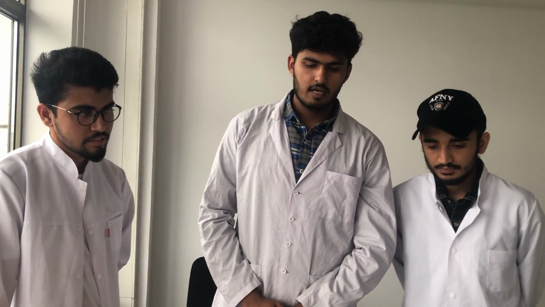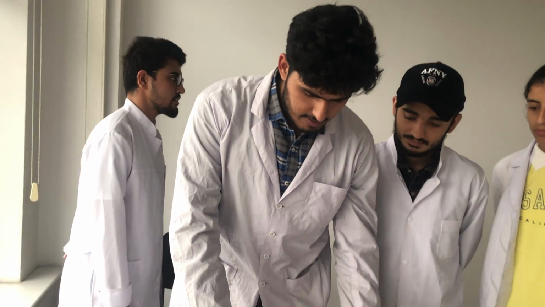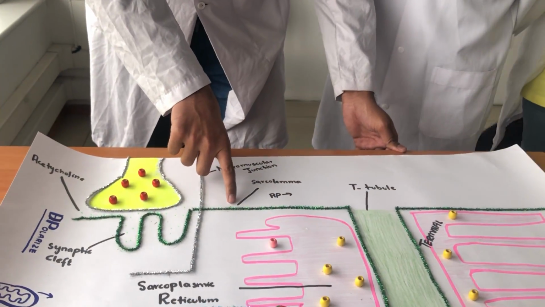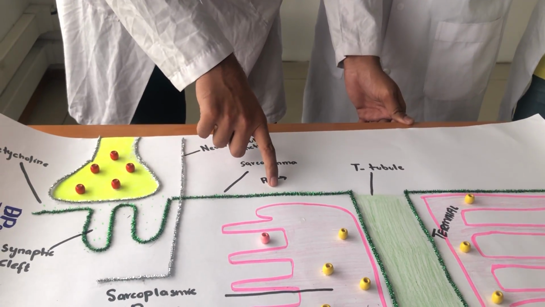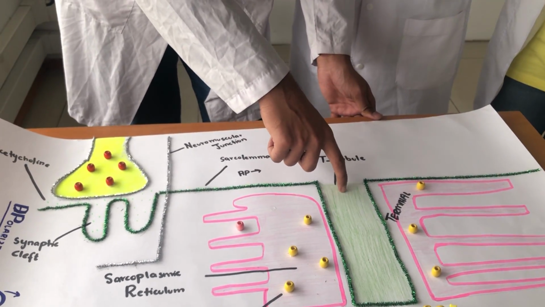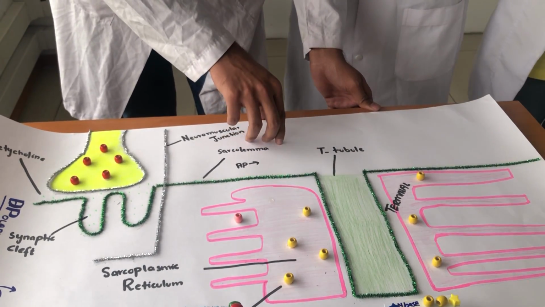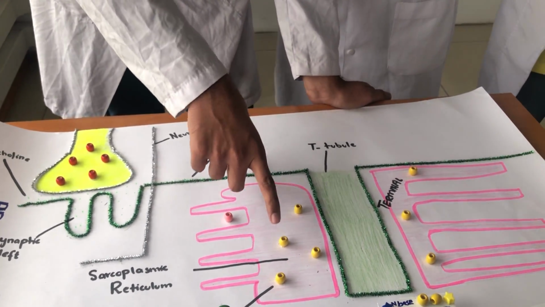Today I would like to explain the reason of the contraction of the muscles. As Walid has explained the generated action potential, now I will explain further. This generated action potential will travel along the sarcolemma of the muscle fibers and travel to the T tubules, and then it will enter the terminal ends of the sarcoplasmic reticulum, where it causes the release of calcium ions.